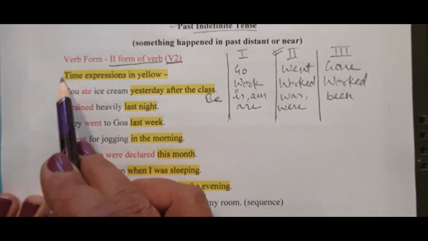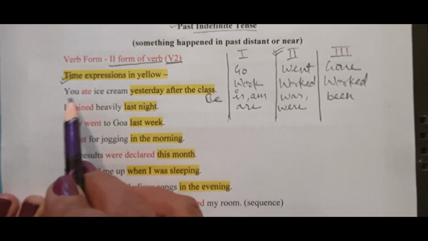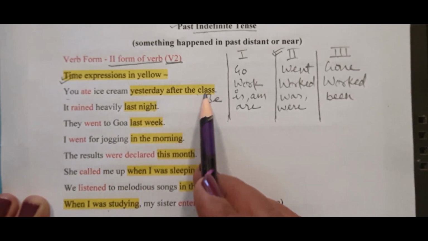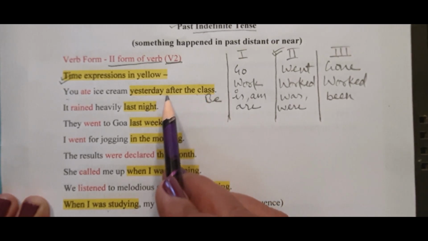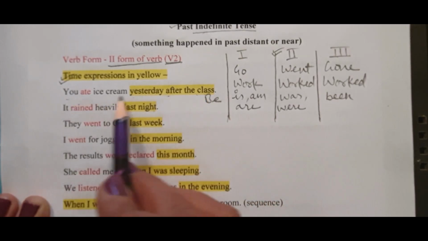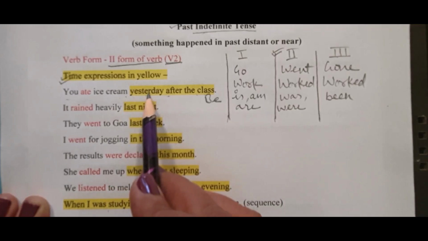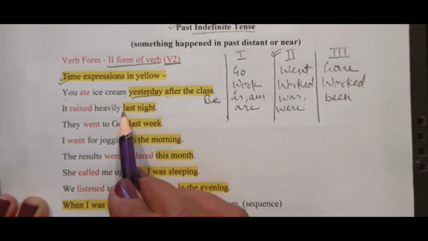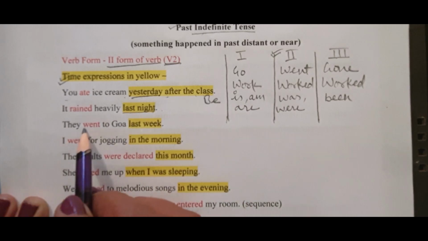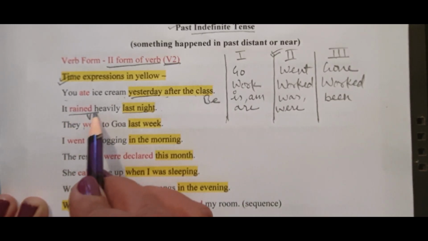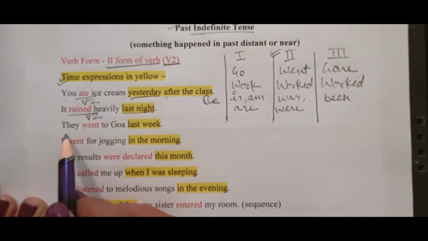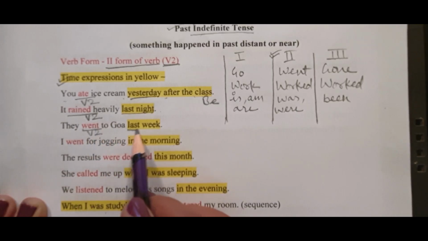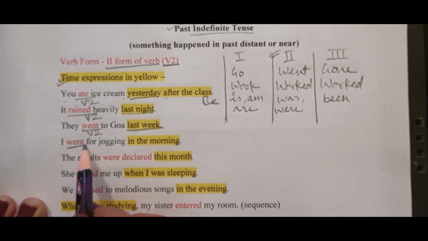We will also discuss time expressions along with the examples. You ate ice cream yesterday after the class. So this yesterday after the class is time expression. This is talking about the time when action happened. You ate ice cream. When? Yesterday. So yesterday is the time expression. It rained heavily last night. Last night is again time expression. Rained is second form. Ate is second form. They went to Goa last week. This is also second form. Last week is time. I went for jogging in the morning.